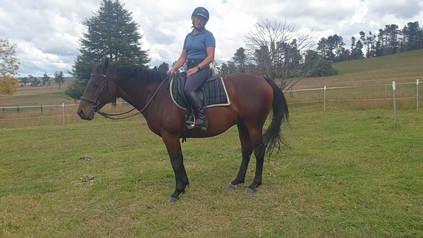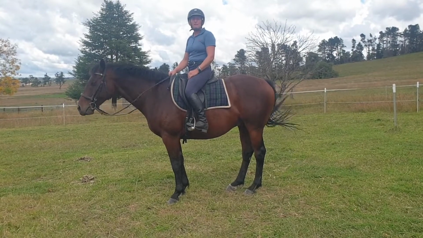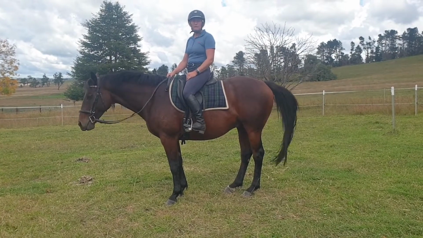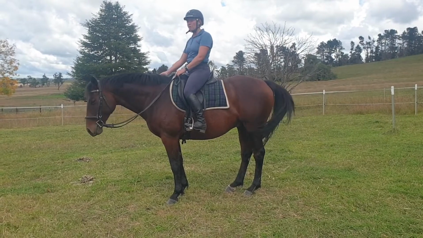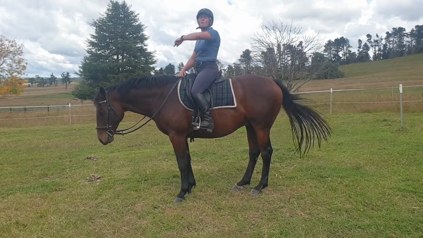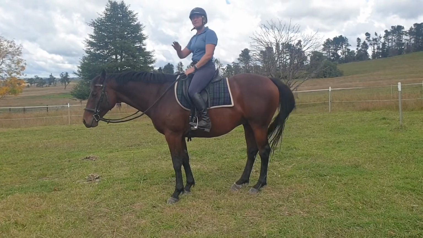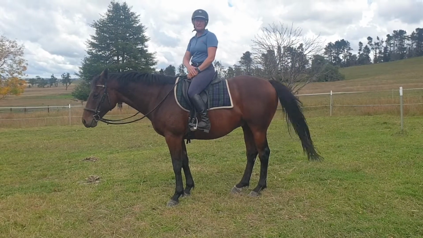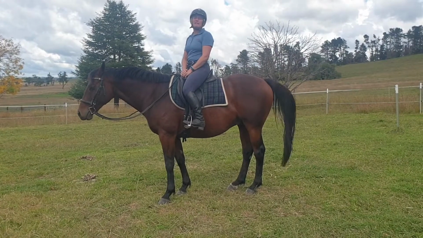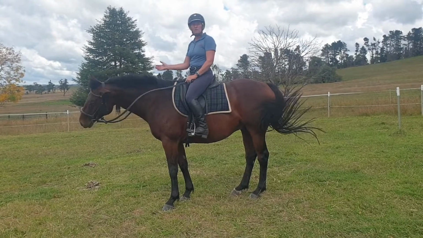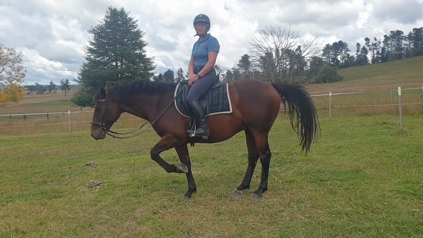So now I'm going to teach you my 7-step process for learning your rising diagonal. Step 1 is to say "now" when the outside foreleg hits the ground. So I'm going to be doing a circle to the left, and every time his outside foreleg hits the ground, I'm going to say "now." Step 2 is to then say "now" every time the outside foreleg hits the ground and trot.